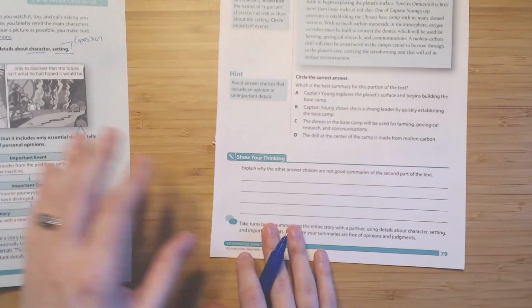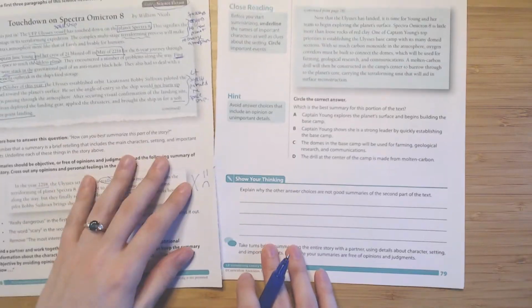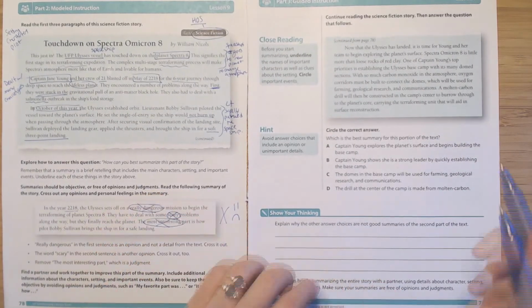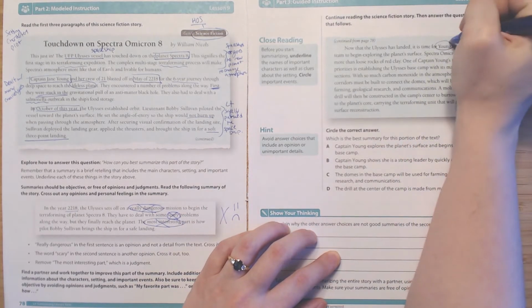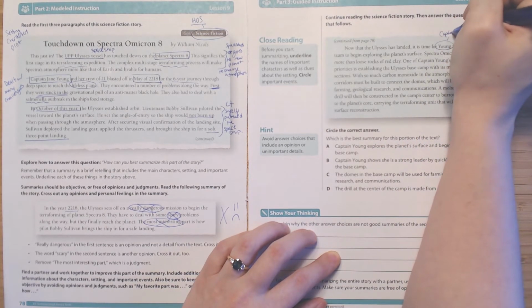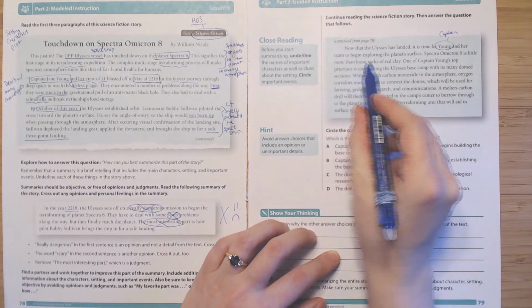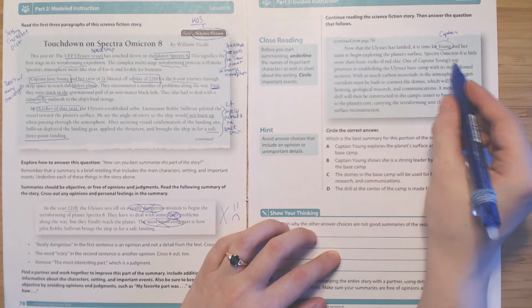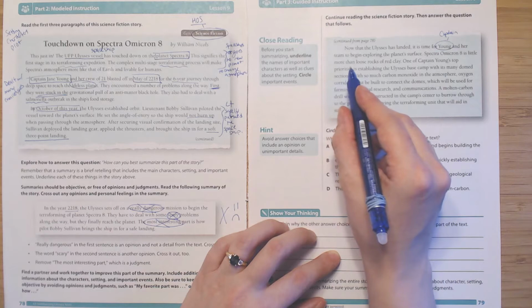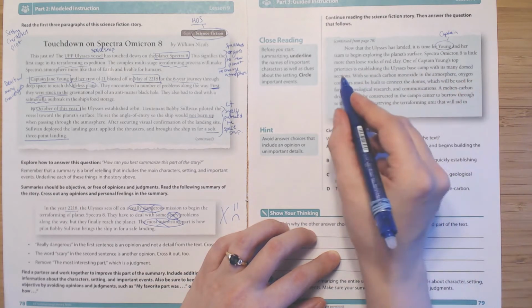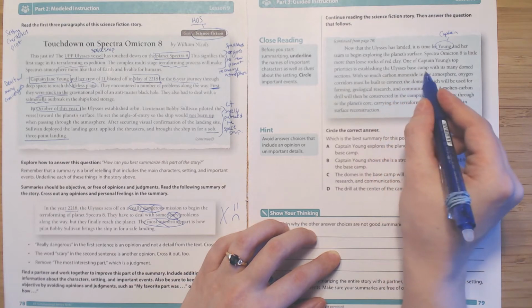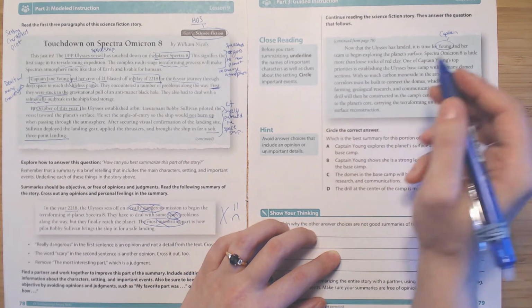Page 79. I'll put this over this way. Now that the Ulysses has landed, it's time for Young, remember Young is the captain, and her team to begin exploring the planet's surface. Spectra Omicron 8 is a little more than loose rocks of red clay. One of Captain Young's top priorities is establishing the Ulysses base camp with its many domed sections.